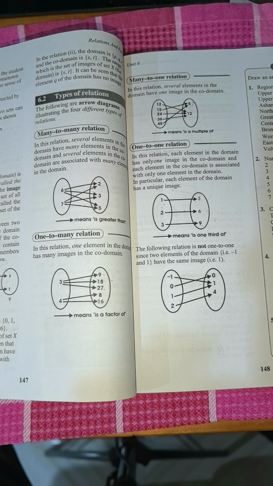So the important conclusion that we can draw is that among these four types, one to one is a function, and many to one is a function. We looked at this in the introductory video, right? So one to one is a function, many to one is a function, one to many is not, and many to many is not. When we get to functions, we'll talk about this clearly, right?